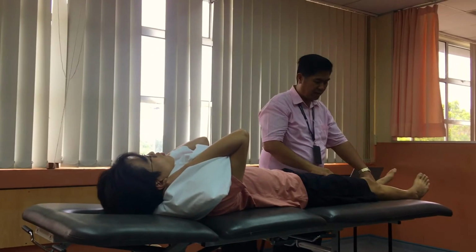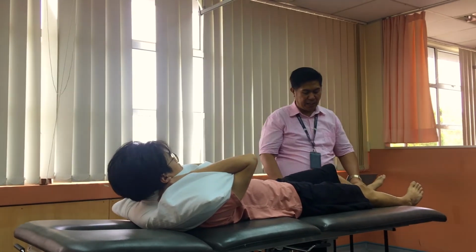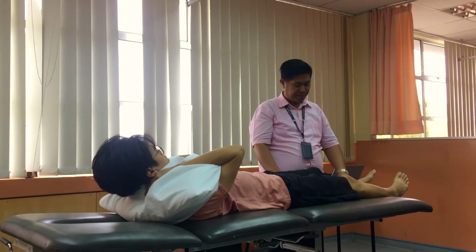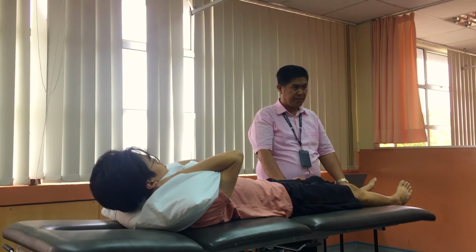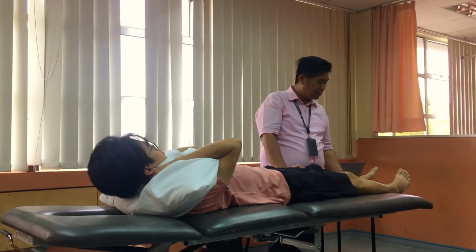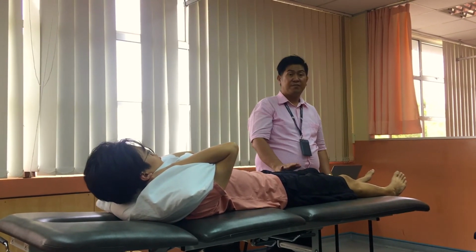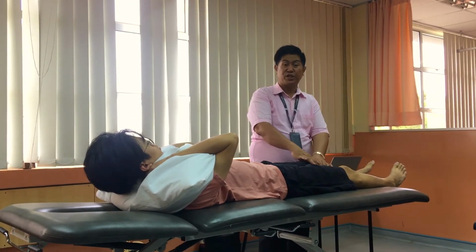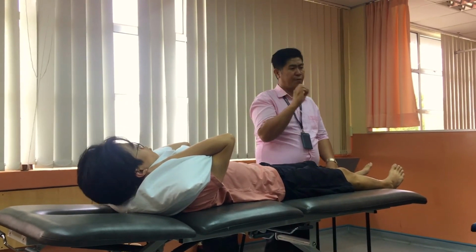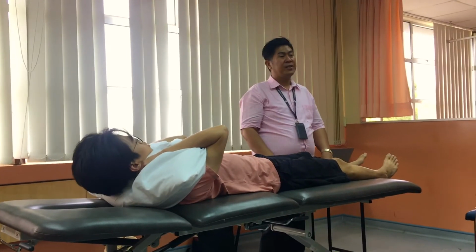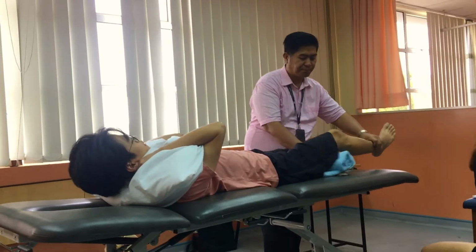For 1, I will have to place the knee into slight flexion, like this. I'll palpate for the quadriceps. And then ask the patient to straighten the knee. There is visible and palpable contraction, but there's no joint motion. That is a grade of 1. If none, 0. Understood, class? Let's do it on the other side.